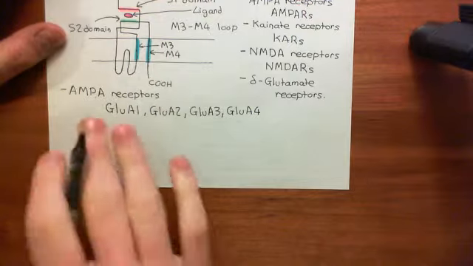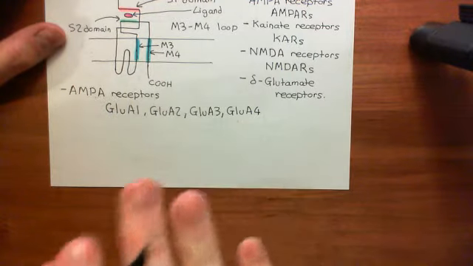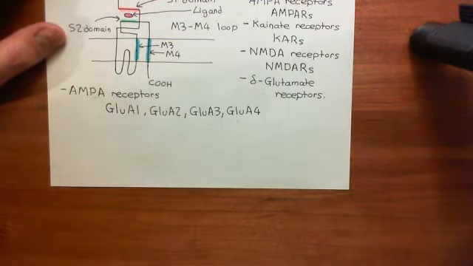These have been studied for a very long time, and therefore there was an old naming system for the subunits of glutamate receptors, and a lot of people are stuck in their ways and still use the old nomenclature.